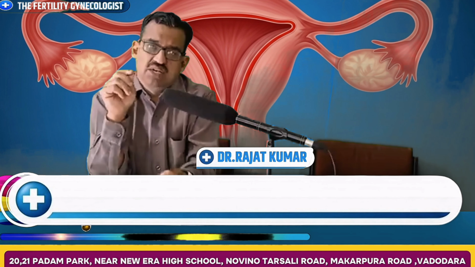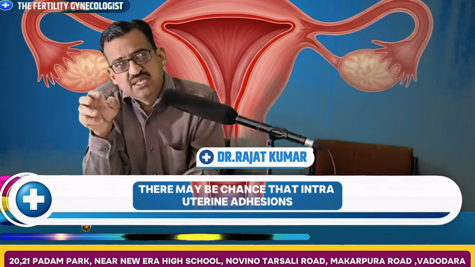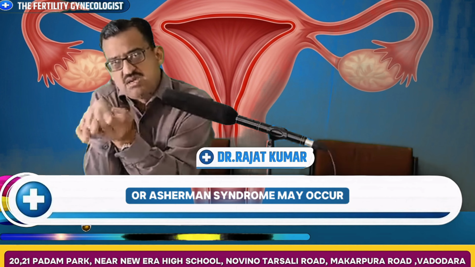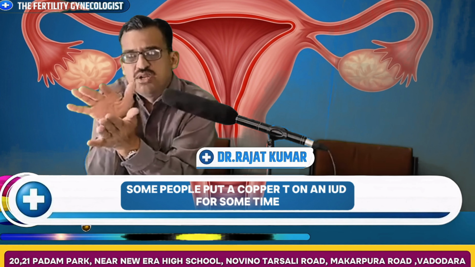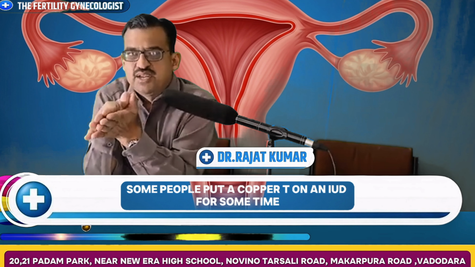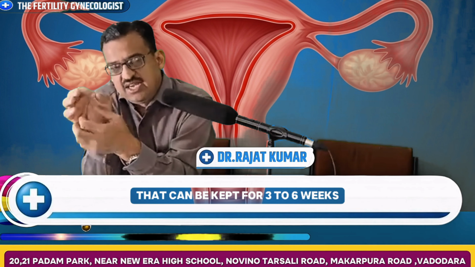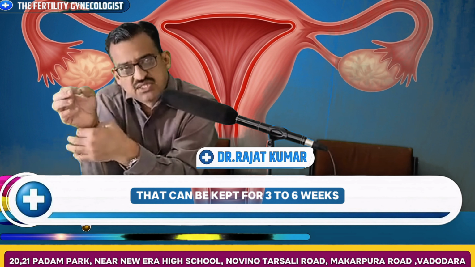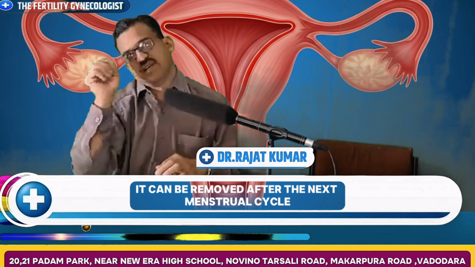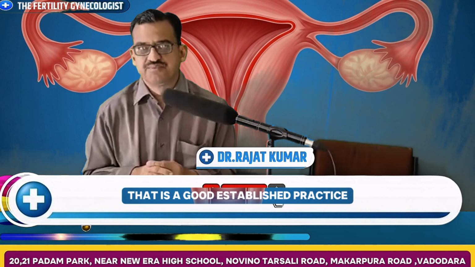However, after the septum is resected, there may be a chance that intrauterine adhesions or Asherman syndrome may occur. So for that, some people put a copper T or an IUCD for some time to prevent the Asherman syndrome. That can be kept for 3 to 6 weeks. It can be removed after the next menstrual cycle. That is a good established practice.